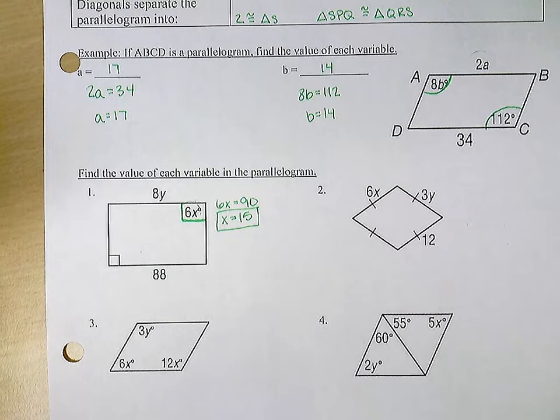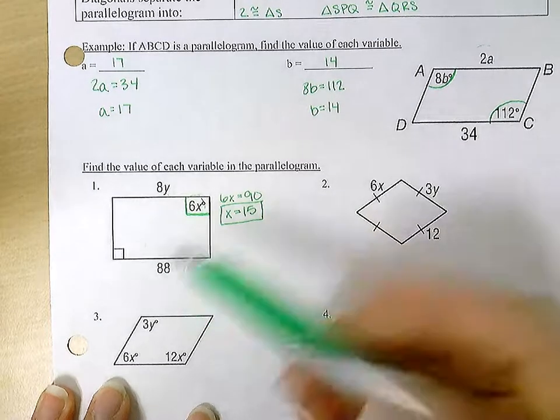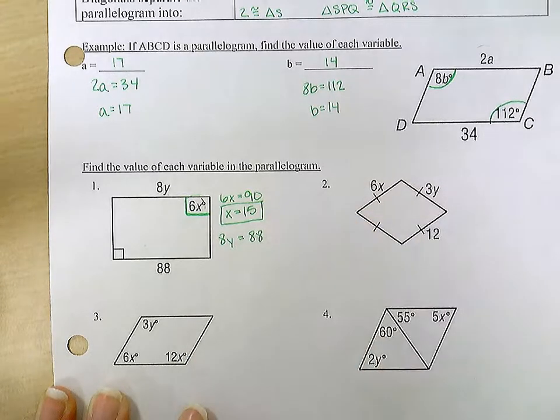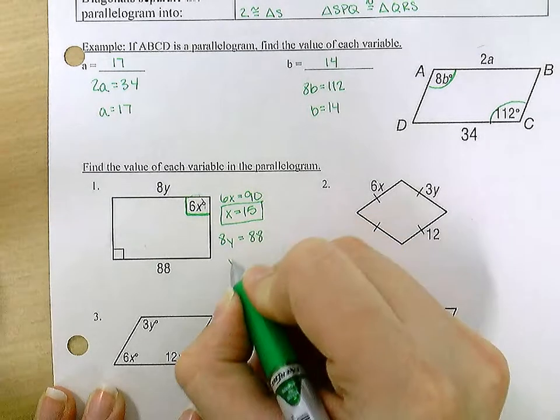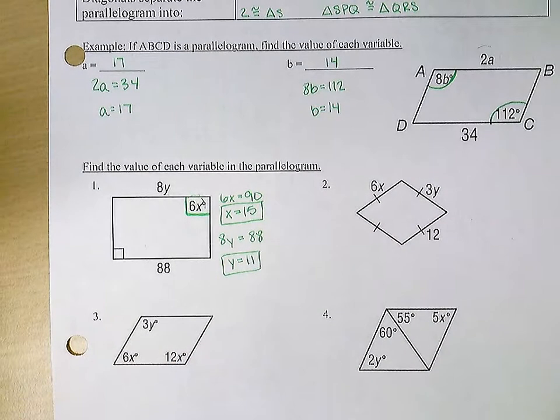Now I need to solve for y. Since this is a parallelogram, your opposite sides are congruent, meaning I can set those equal. So we have 8y equals 88. Divide by 8. And y is 11.